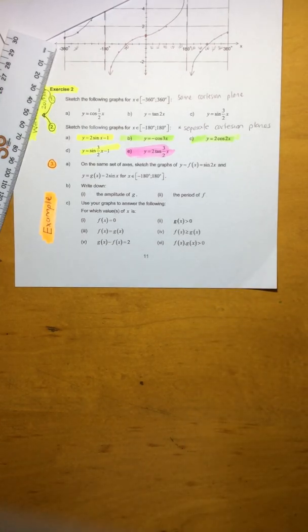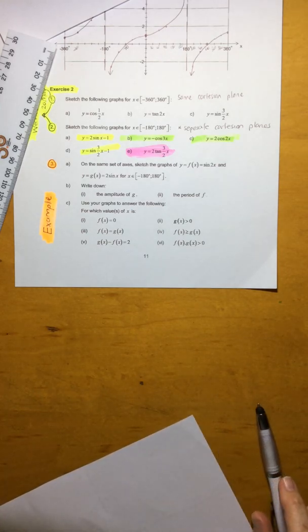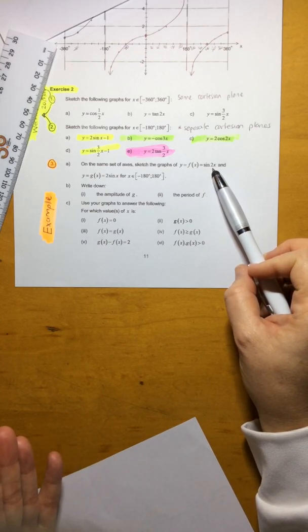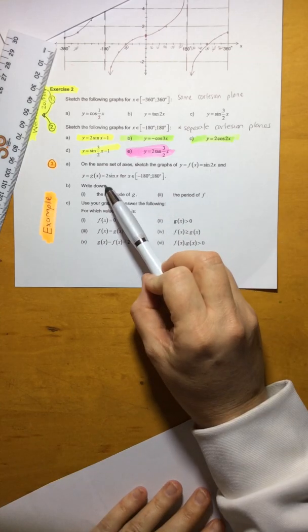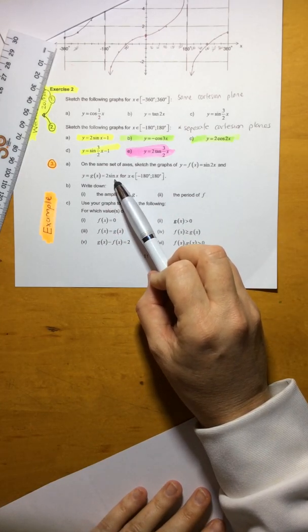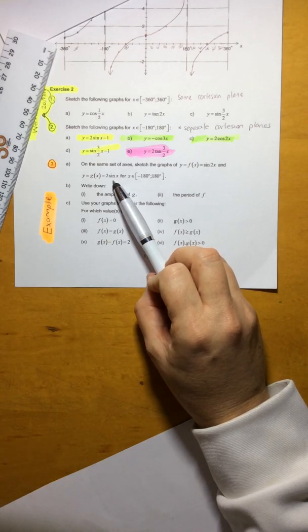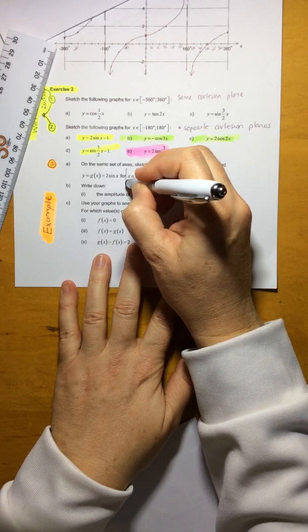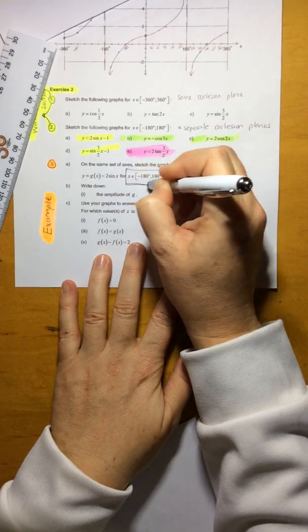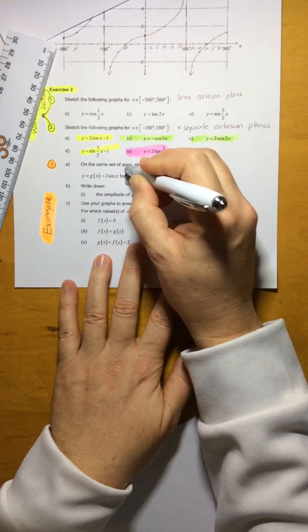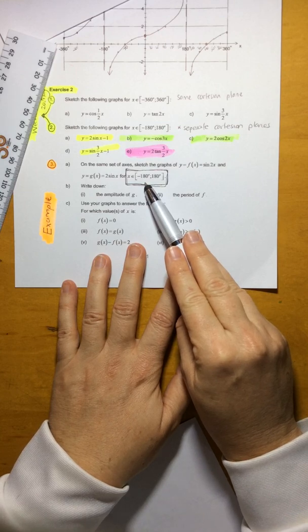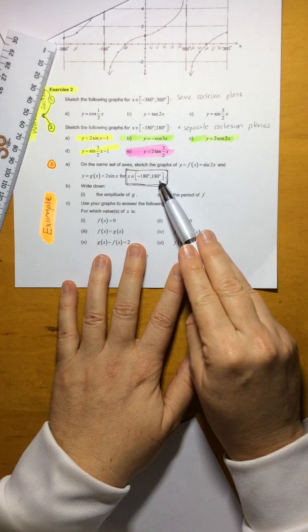So the two graphs I have is sine 2x. So what is that telling me? Within 360 degrees, I'm going to have two sine graphs. And here I've got 2 sine x. Now what does that mean? Within 360 degrees, I'm going to have one graph, but with an amplitude of 2. Okay. Look at this. I want you to make note of this. This is a change from grade 10 to grade 11. You will have restrictions. So you're only allowed to draw your graph between minus 180 and plus 180.